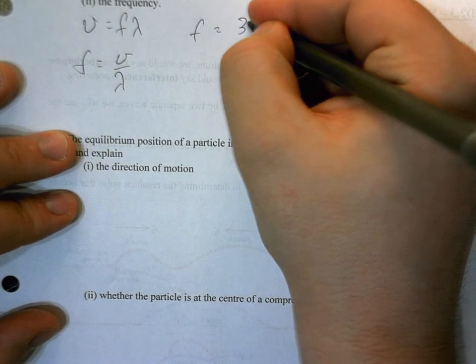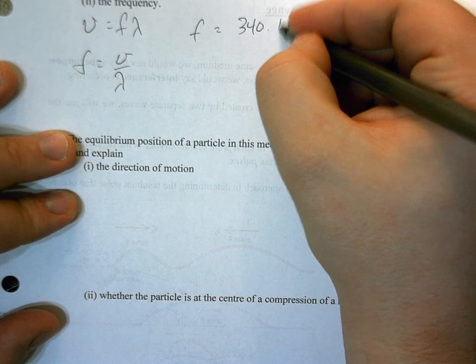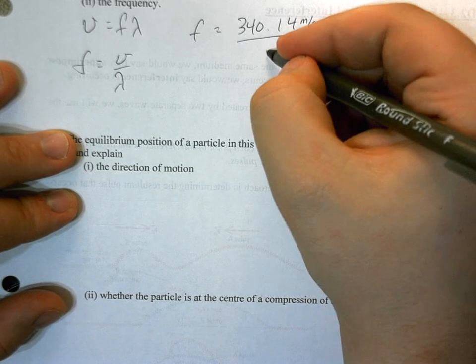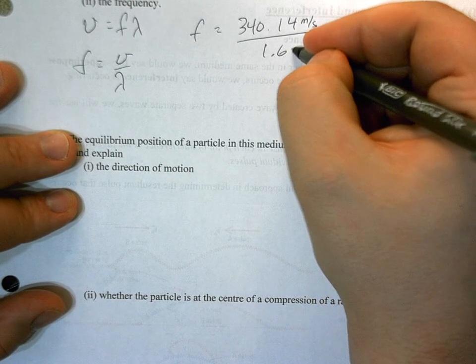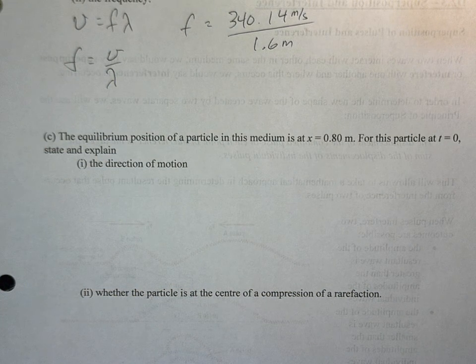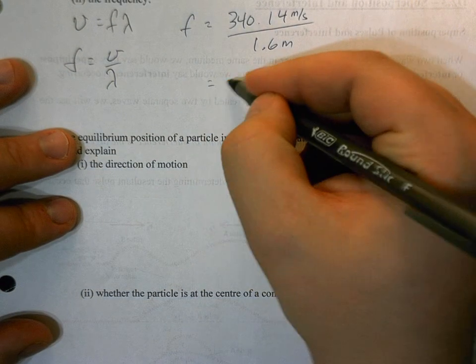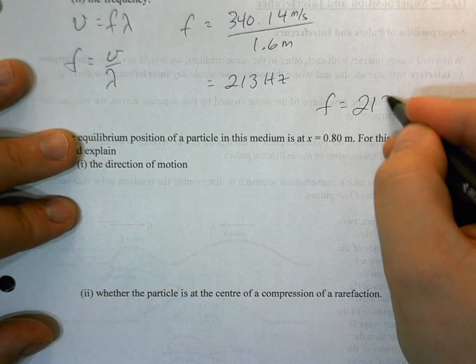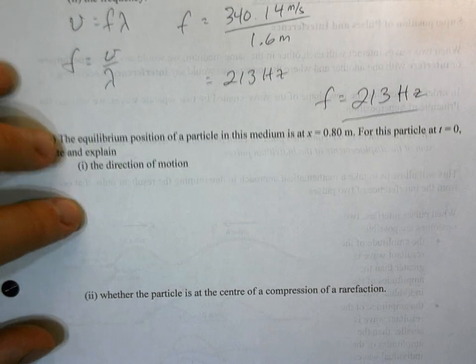So we have the speed that we just calculated from the previous question. Unrounded, I got about 340.14 meters per second. And then I'm going to divide that by the wavelength that we got directly from the graph. If I do that, I'm going to get about 213 hertz. So I could say the frequency of this wave is about 213 hertz.